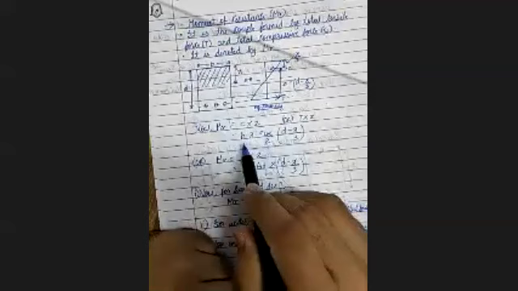Similarly, MR is equal to T into Z, where T is stress into area, sigma ST into AST, and Z is D minus X by 3. So now we have derived the equation for moment of resistance.